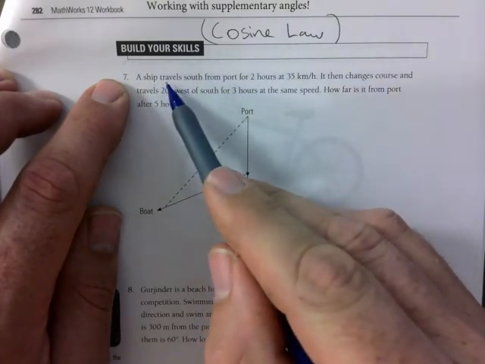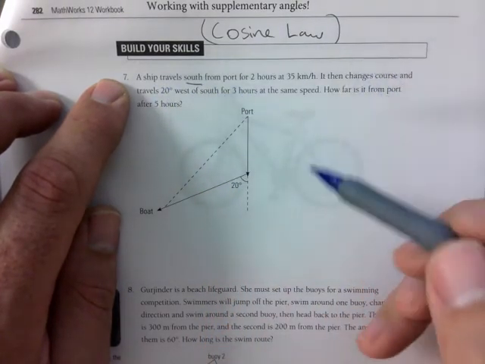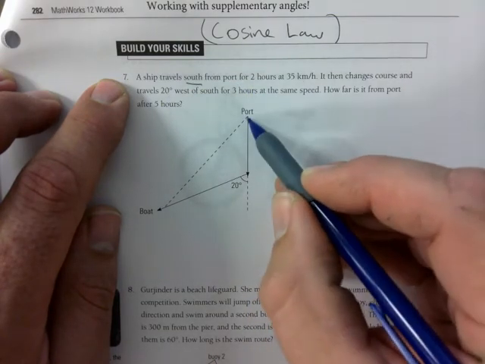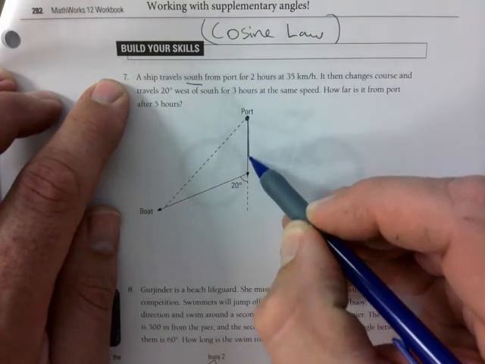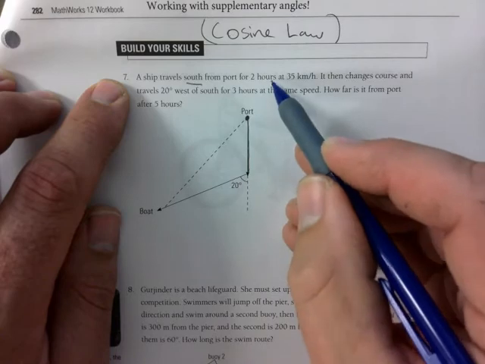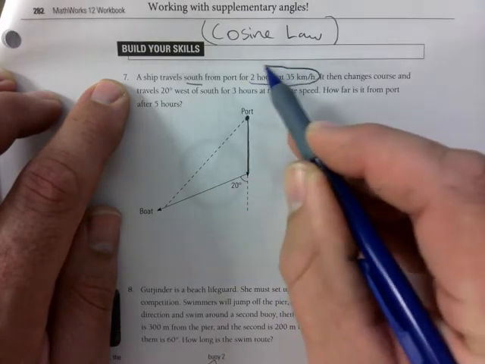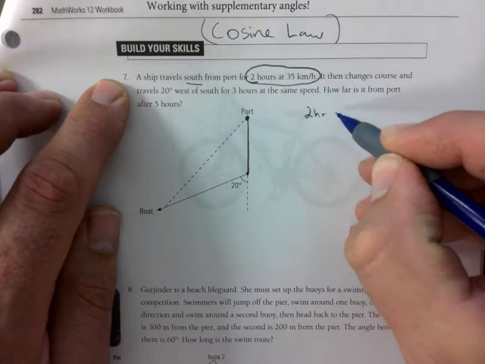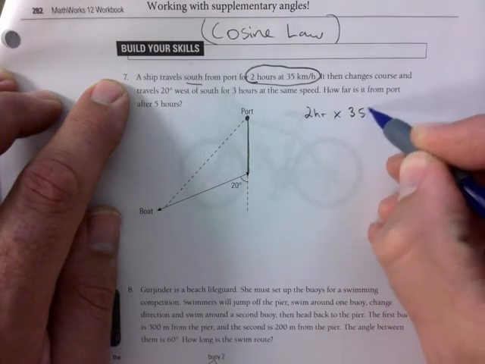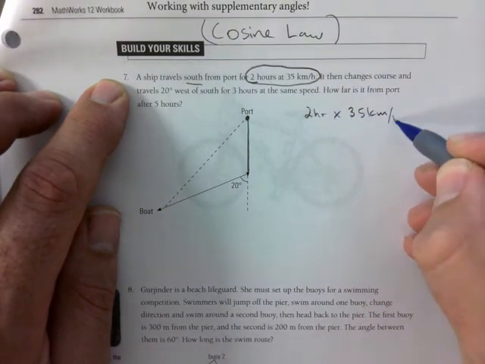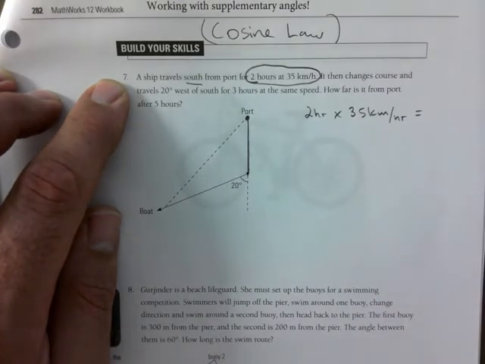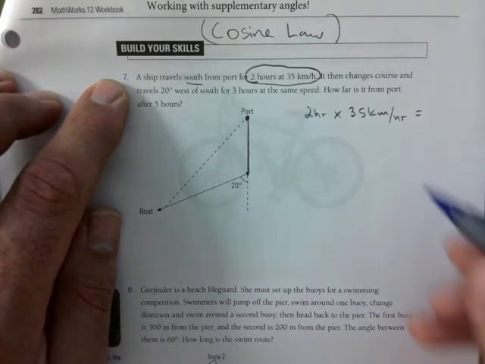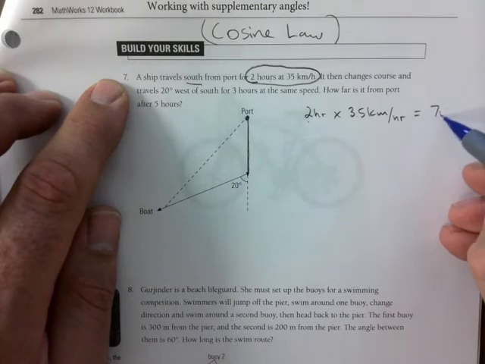Okay, a ship travels south from the port. So this is the port, right? It travels south straight down for 2 hours at 35 kilometers an hour. If you travel for 2 hours and you go 35 kilometers per hour, how far did you travel? 70, right? 2 times 35, there we go, 70 kilometers.